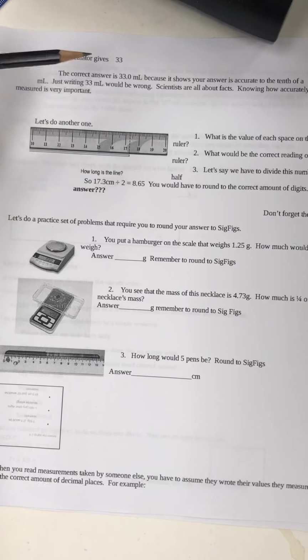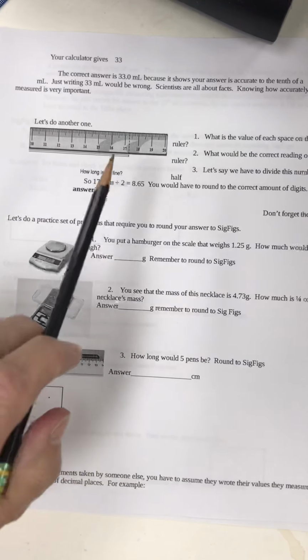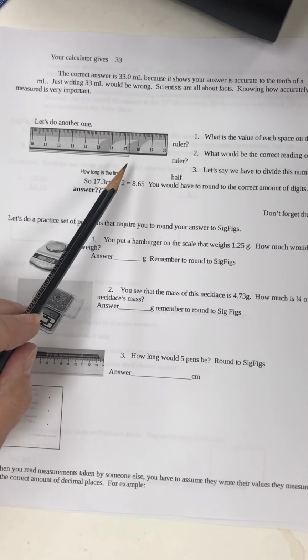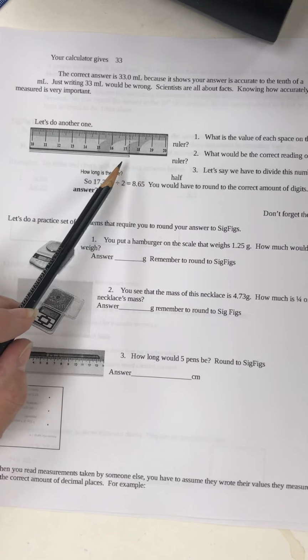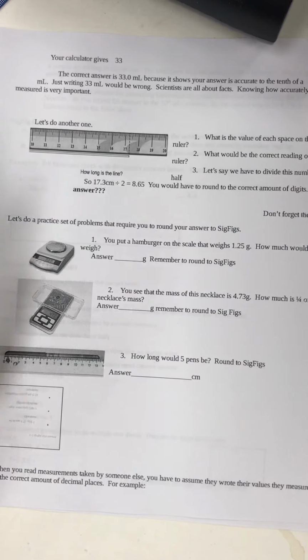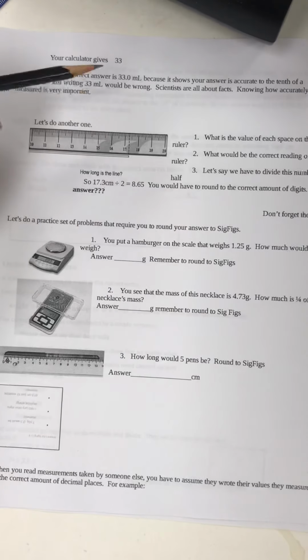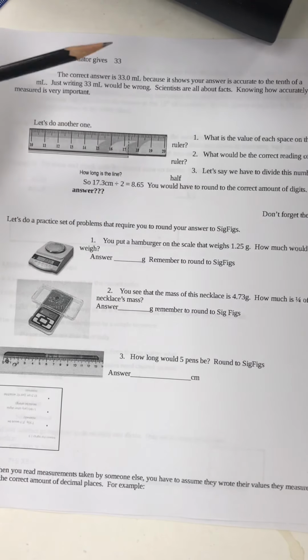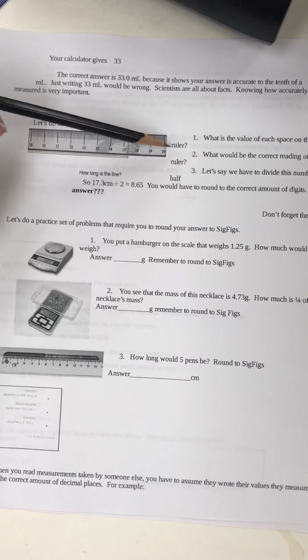So it says, let's do another one. We have a centimeter ruler here, and if you've split screened this, and by the way, if you want to split screen this, don't forget it's Alt and the bracket on your keyboard will split it, and then you can watch the video in one screen and you can look at your paper on the other. But anyway, there's a line here that they're measuring, and it shows you a little dotted line as to where it goes. It says, what is the value of each space on the ruler?